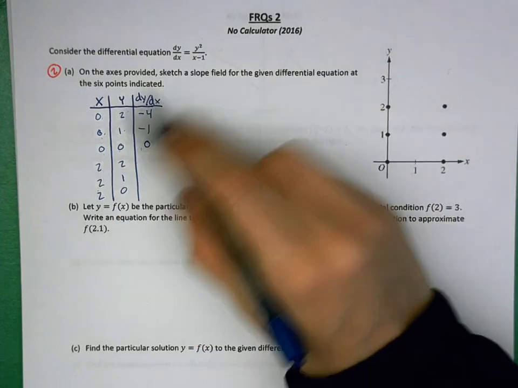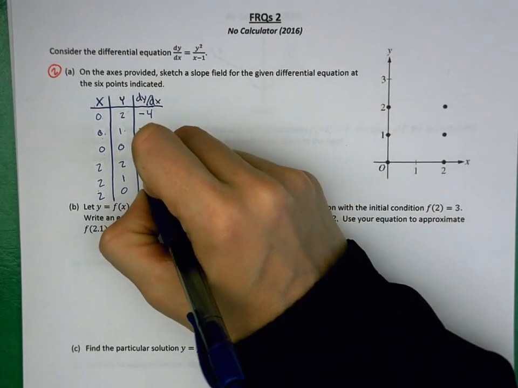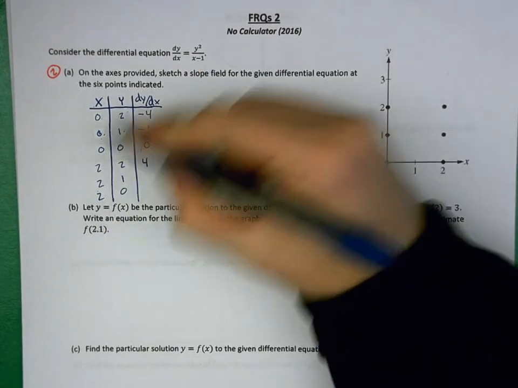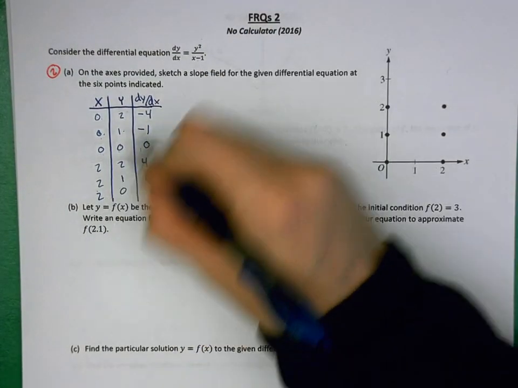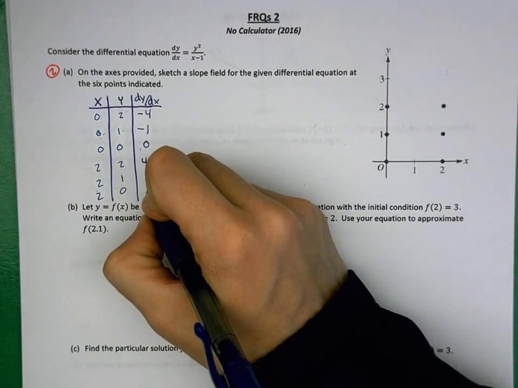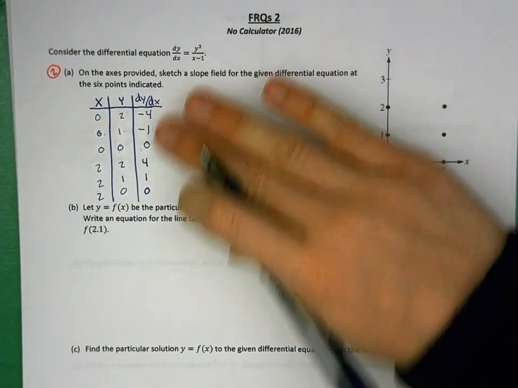2 squared, 4. 2 minus 1, 1. 4 over 1 is 4. 1 squared, 1. 2 minus 1 is 1. 1 over 1 is 1. 0 squared, 0. 2 minus 1 is 1. 0 over 1 is 0. And so you've got your 6 slopes here.